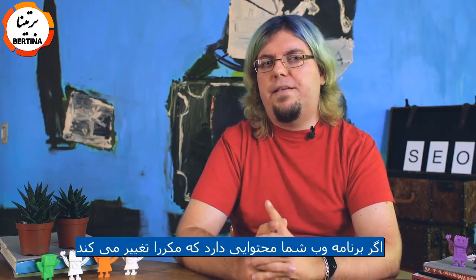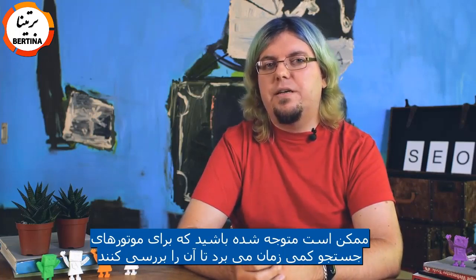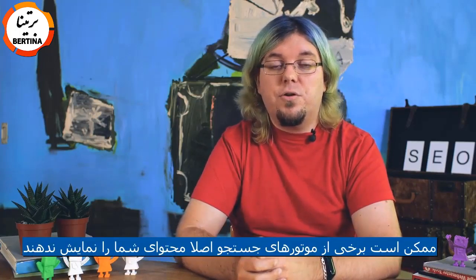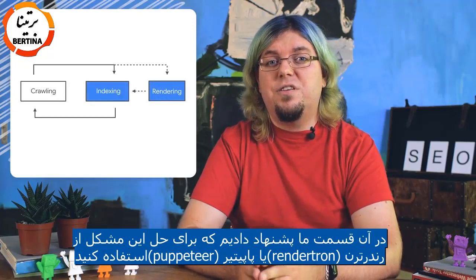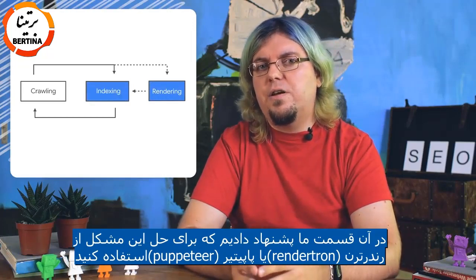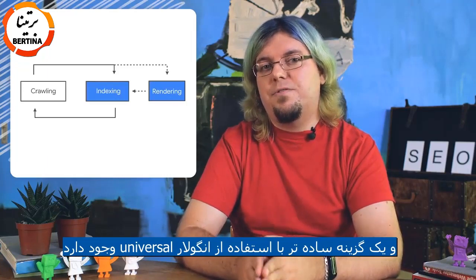If your web app has content that changes frequently, you might notice that it can take quite a while for search engines to pick it up. Some might not even show your content at all. We explained the reason for this in episode 2. In that episode, we suggested using Rendertron or Puppeteer to handle this. And with Angular, there's a simpler option of using Angular Universal.